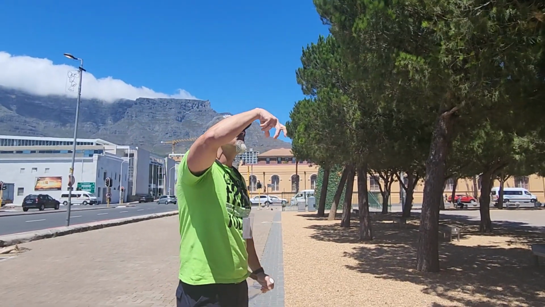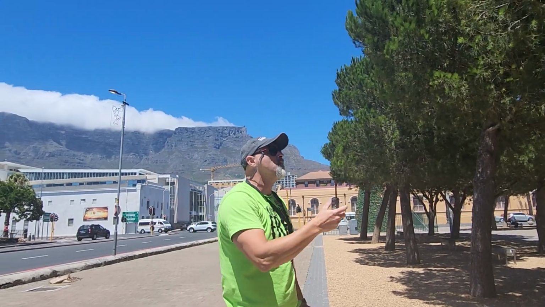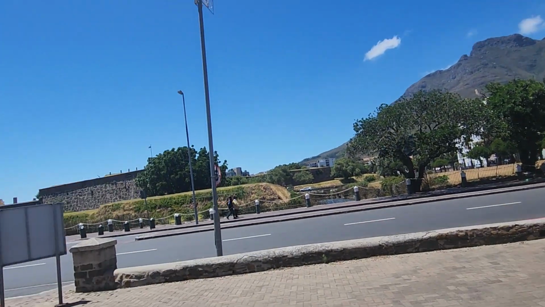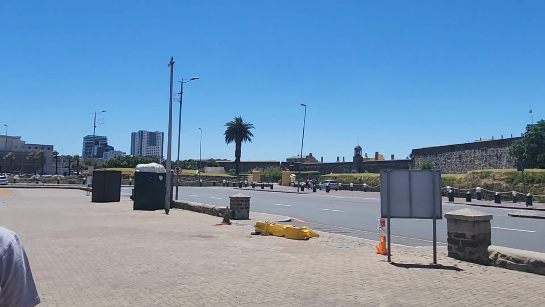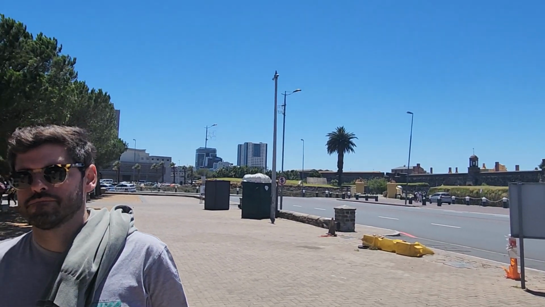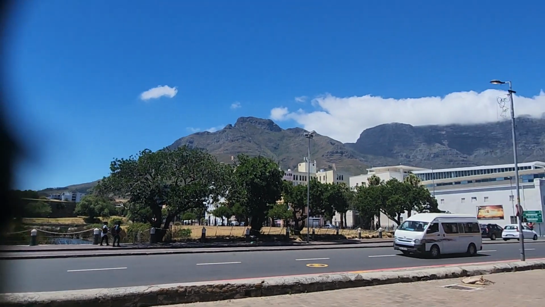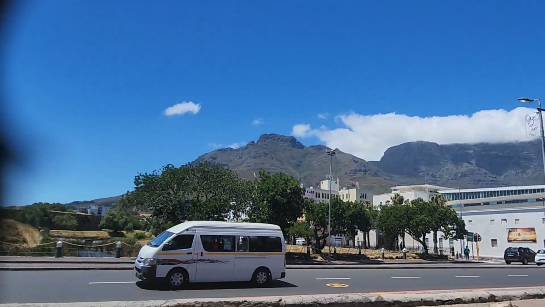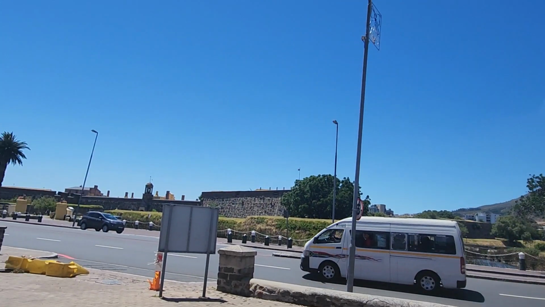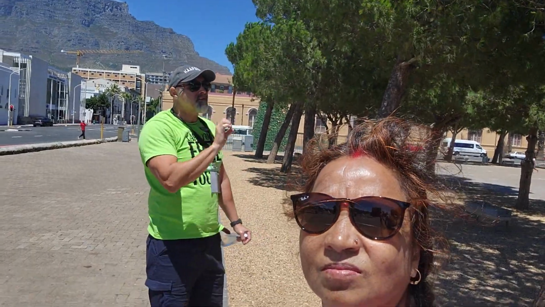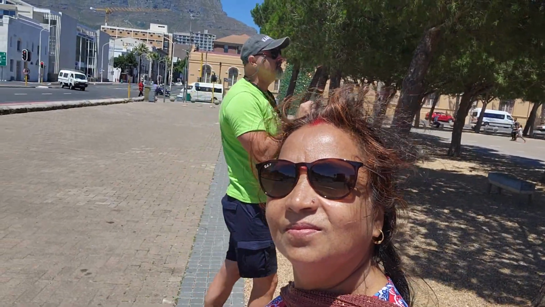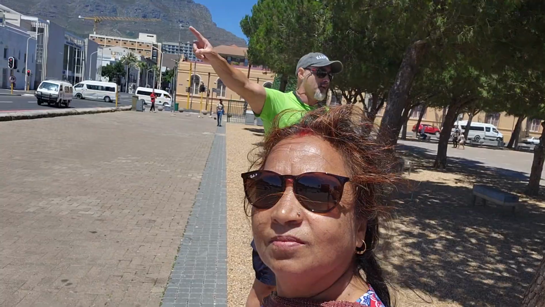When the settlers arrived in the 1650s, they had to build a place where they would be safe. Safe mostly from the wild African animals, because there were lots of lion and leopard in these parts as well. And that's when they built the Castle of Good Hope. This castle was built from 1666 to 1670. This is one of the best preserved castles built by the Dutch East India Company in the world today.